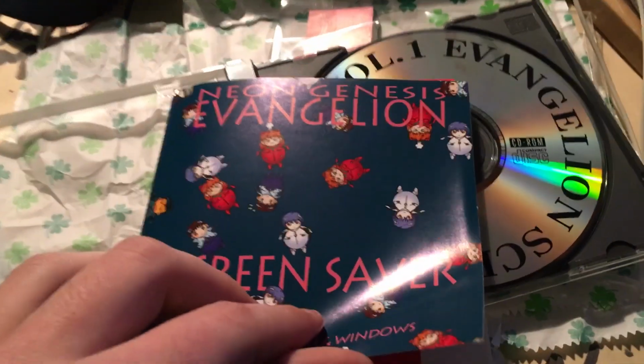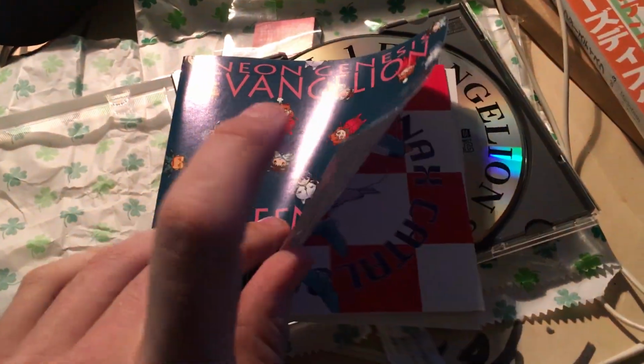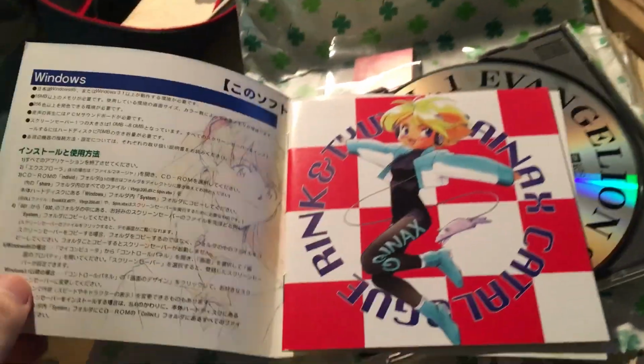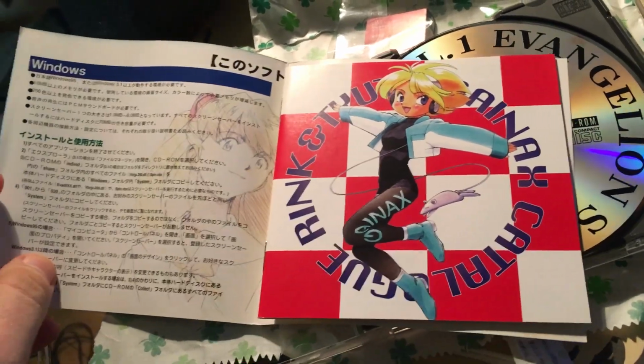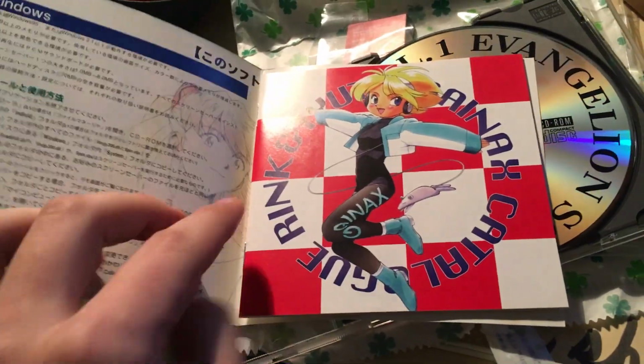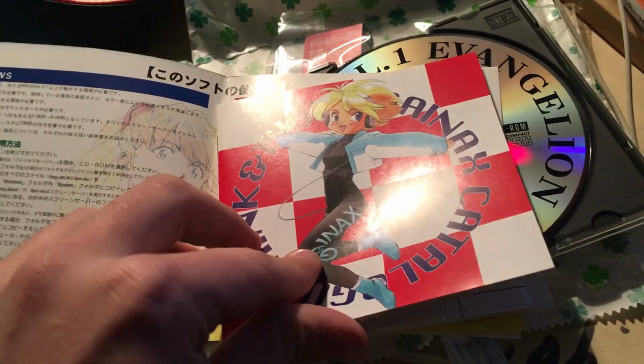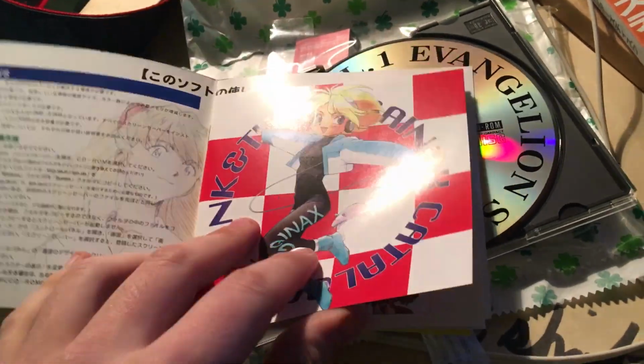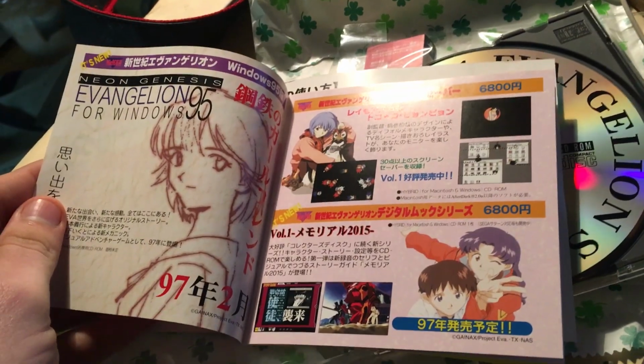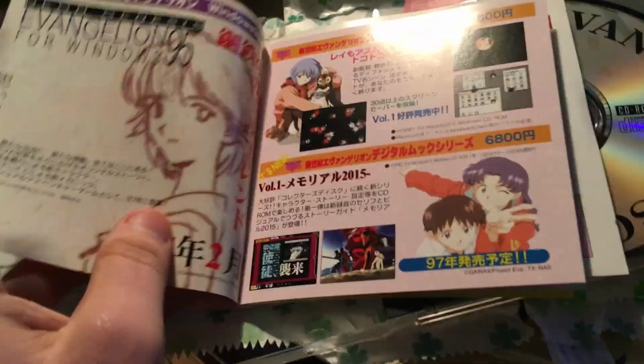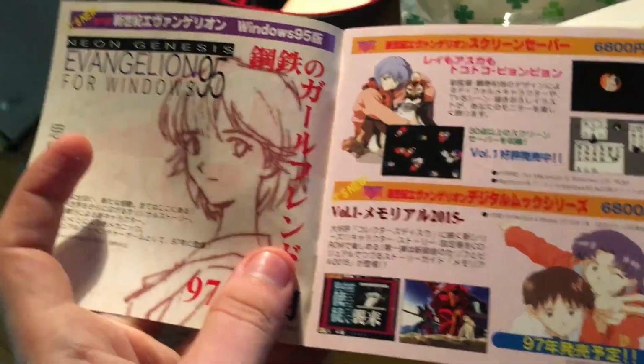Let's take a look at the disc. A little booklet here. And one thing about old dead media from Japan is it doesn't matter the format. Mini disc, CD-ROM, laser disc, they all come with beautiful printed inserts. Looks like they're trying to sell you more goods here.